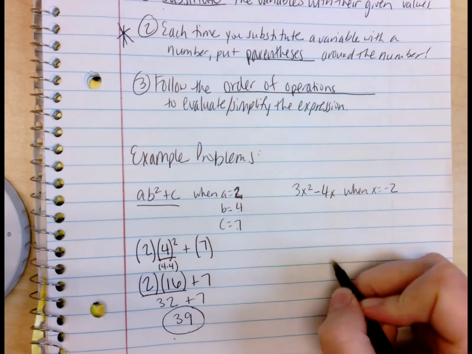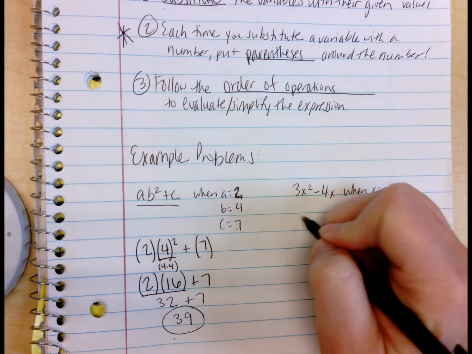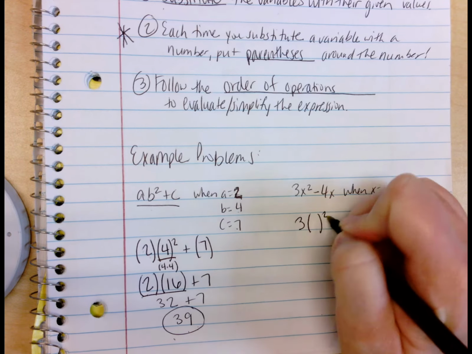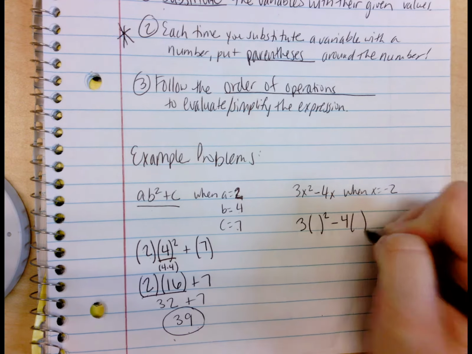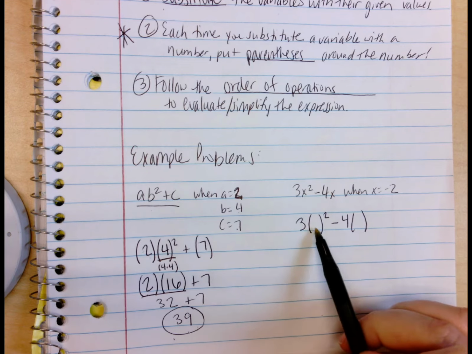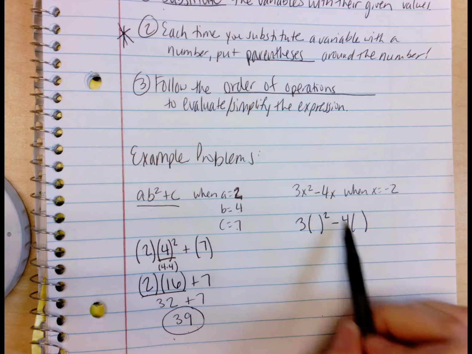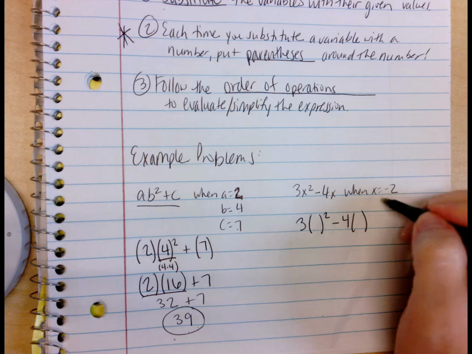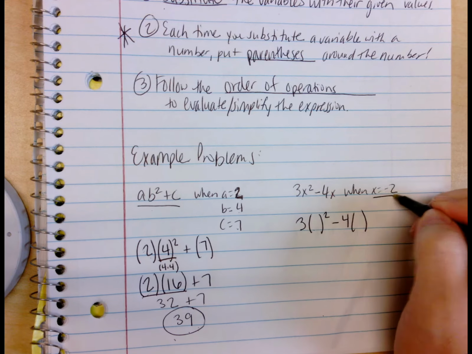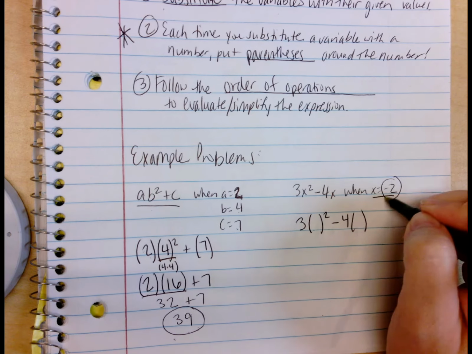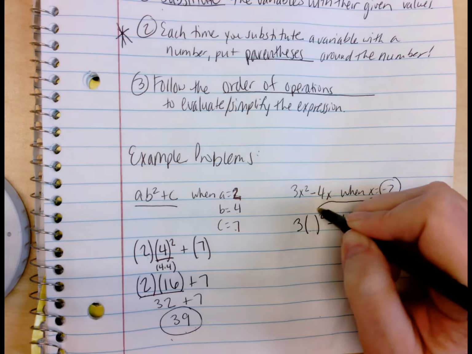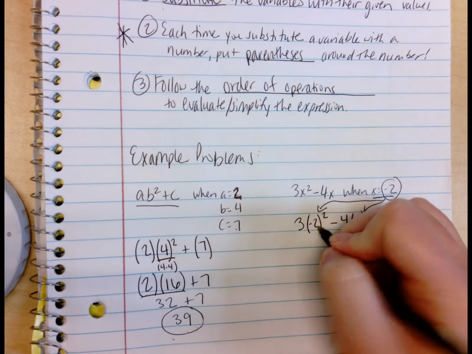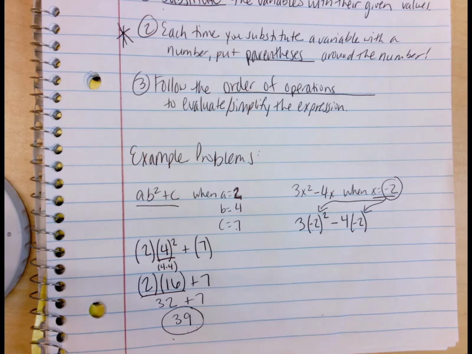We have 3x squared minus 4x. So I'm just going to go ahead and everywhere that I see an x, I'm going to put parentheses. So 3 instead of x squared, I'm going to put parentheses squared. And minus 4 instead of x, I'm going to put parentheses. Okay. X is negative 2. So this negative 2, I'm going to substitute in both places where there was an x. So negative 2 goes here, and negative 2 goes here.